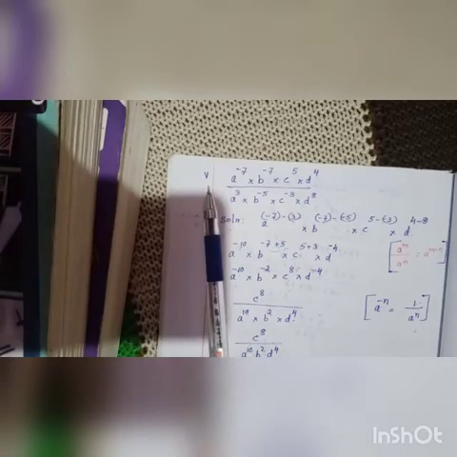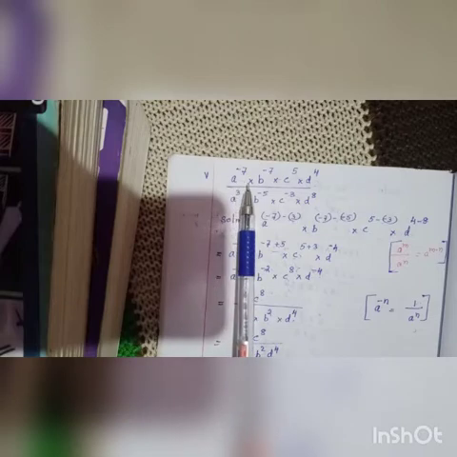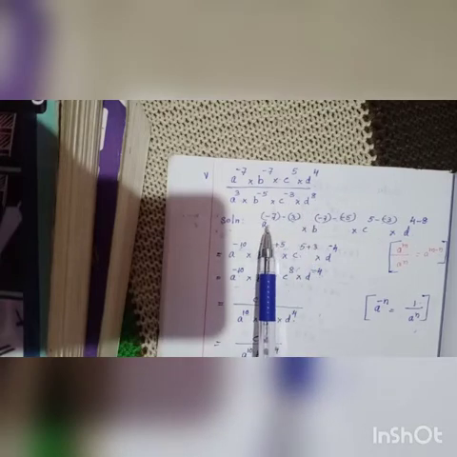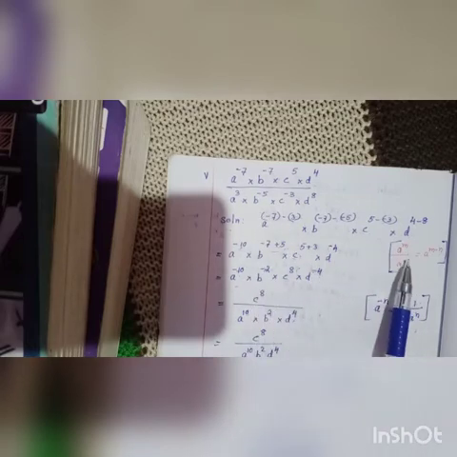Next question number 5. A raised to negative 7 into B raised to negative 7 into C raised to 5 into D raised to 4, all by A raised to 3 into B raised to negative 5 into C raised to minus 3 into D raised to 8. Then first step, we already know that A raised to m by A raised to n equals A raised to m minus n. That formula we are using here.